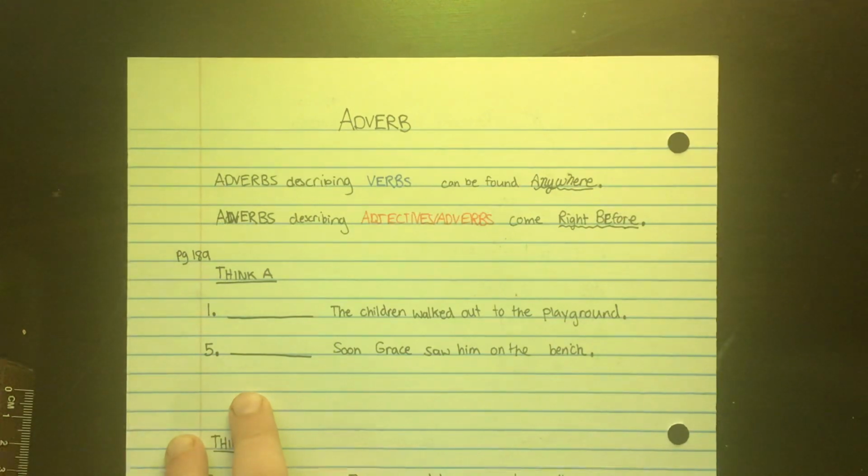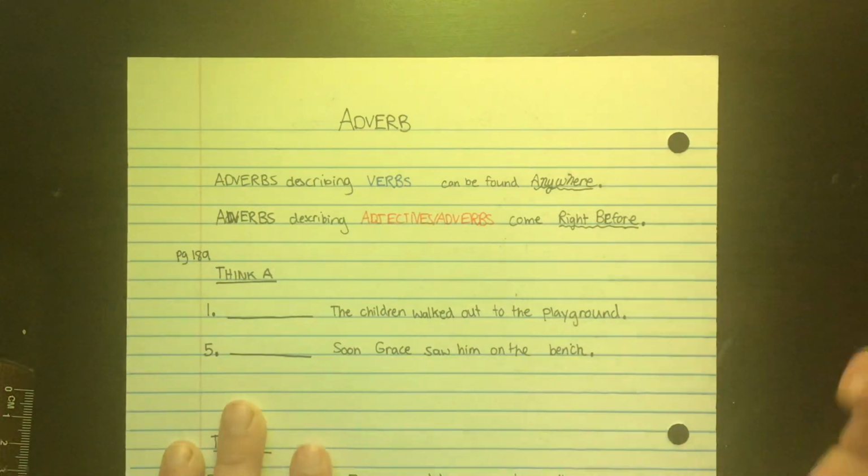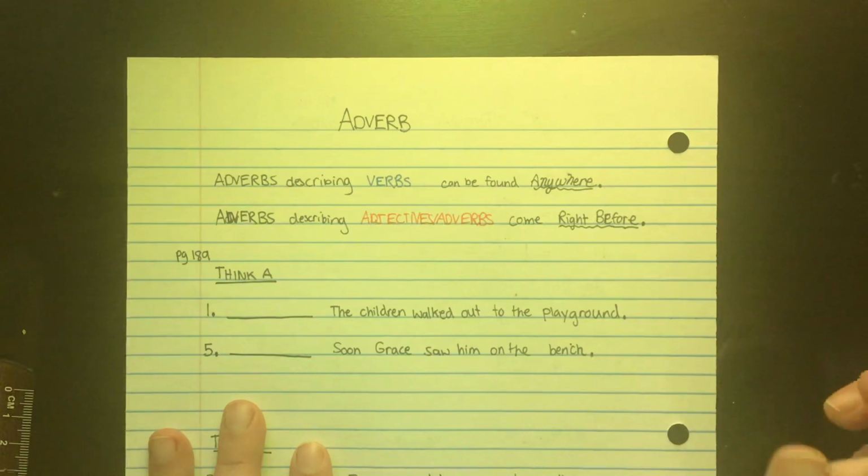For today's examples, I've gone through the textbook and pulled some of your actual examples out. So if you want, you can grab your language textbook, go to page 189 and follow right along. On page 189, Think A tells us to do two different steps. First, underline the verb 2 times, and then write whatever the adverb is in the blank. So that is going to be our job today. All of these are just one verb. There are no verb pairs or more than one verb per sentence. There's just one verb, so hopefully it's a pretty easy find.